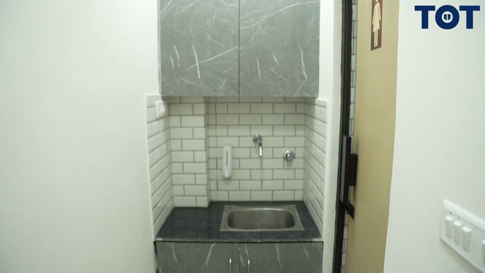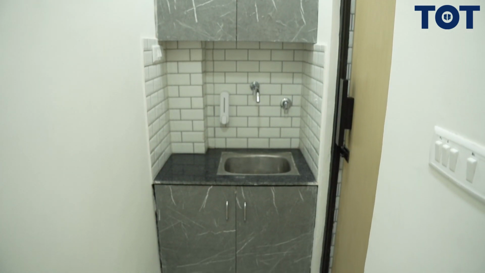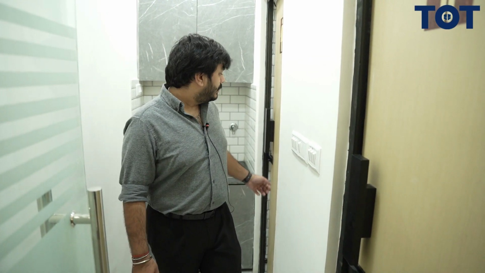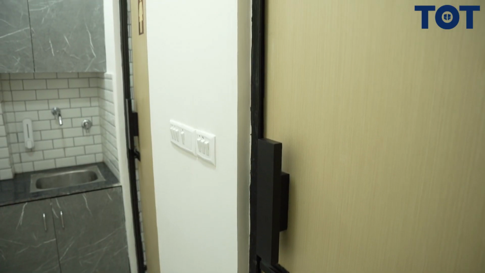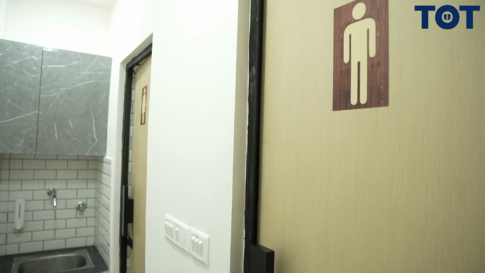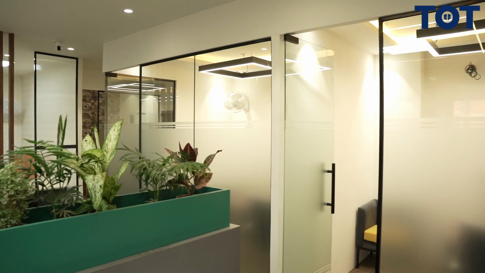This is basically the sink part where all the utensils, the glasses, and the cups are getting cleaned. If you see these handles on the washroom doors as well as on the main door of the office, this is all the same pine wood which was left over, and we have used it as the handles on our doors. So moving to the last part of the video, I'll show you the director cabins.